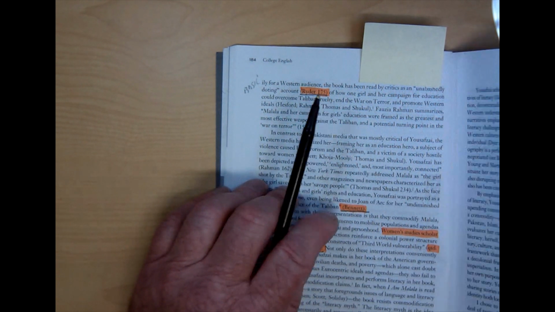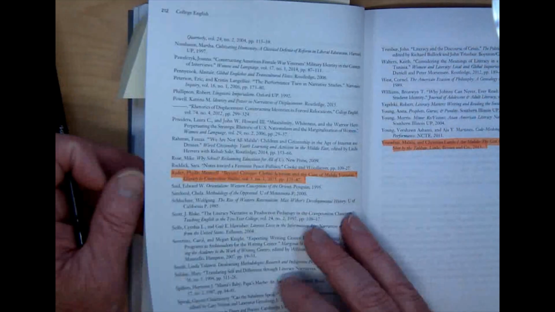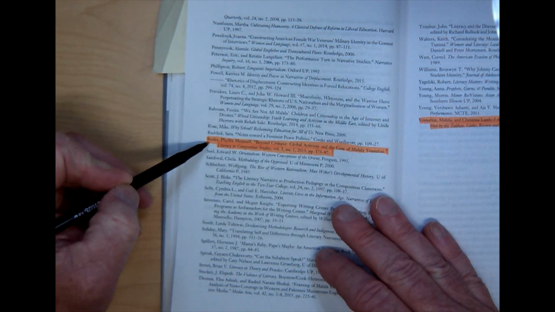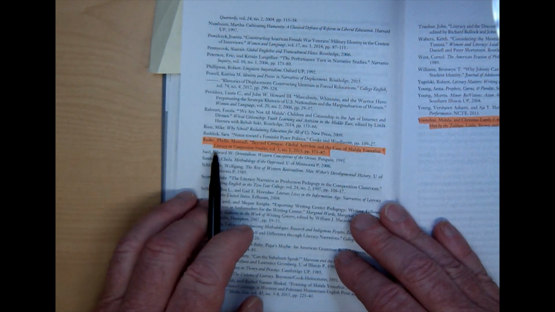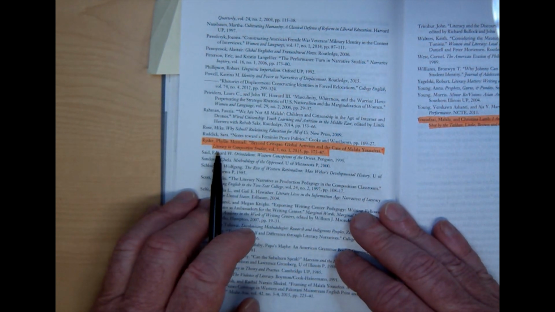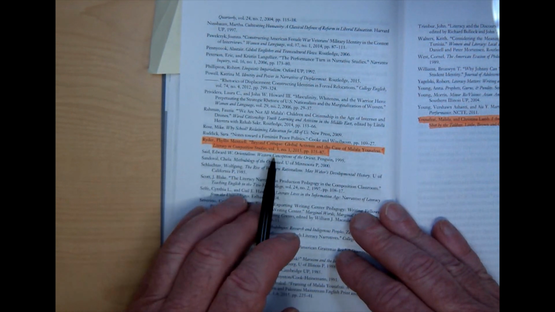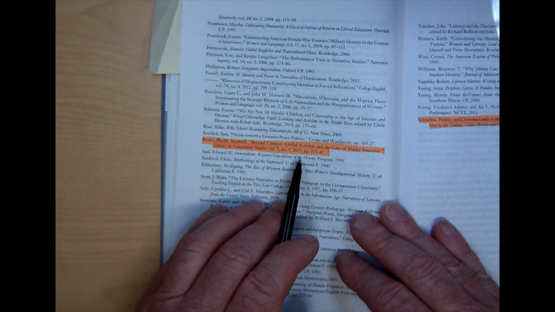So if you go to your works cited page and you sing the ABC song, A, B, C, D, E, F, G, H, I, J, K, L, M, N, O, P, Q, R, you come to the R's, writer, Phyllis Mansell. It tells you exactly here where to find this. In this case, this is a literary journal, much like the one that I'm working with, Literacy and Composition, Volume 3, pages 175 to 187.